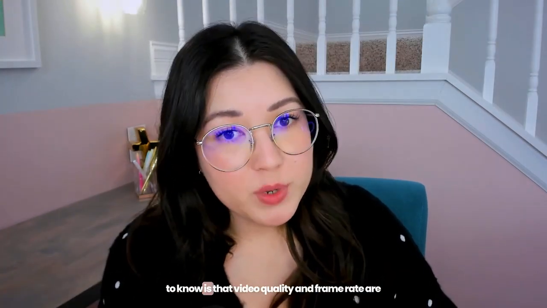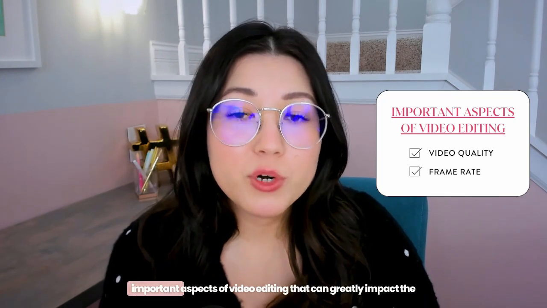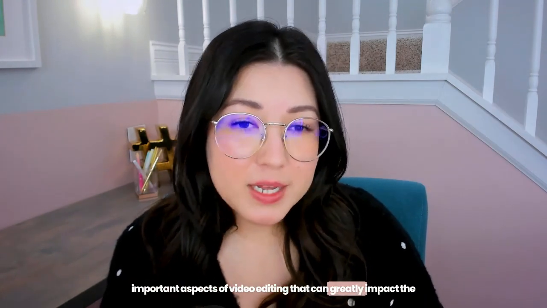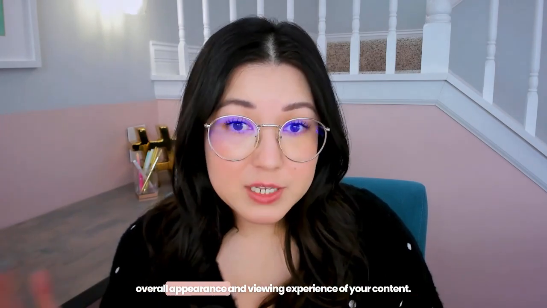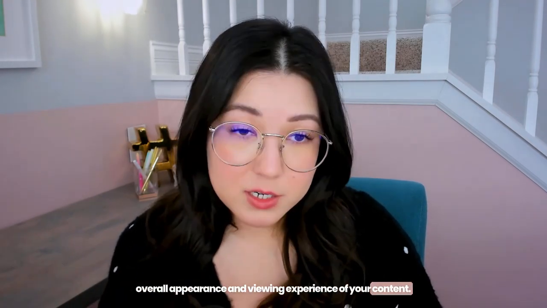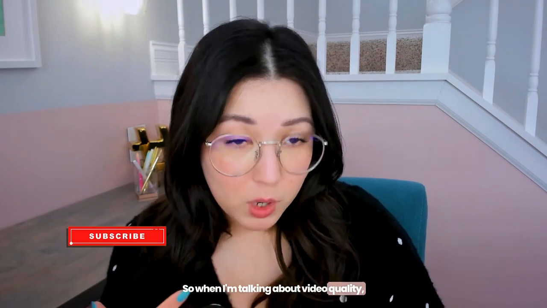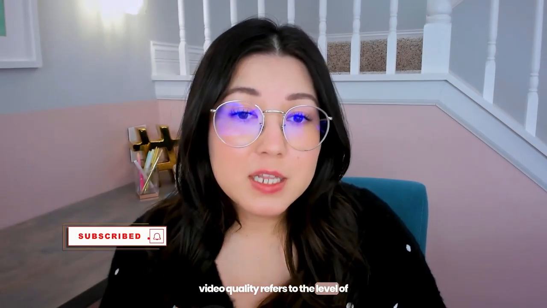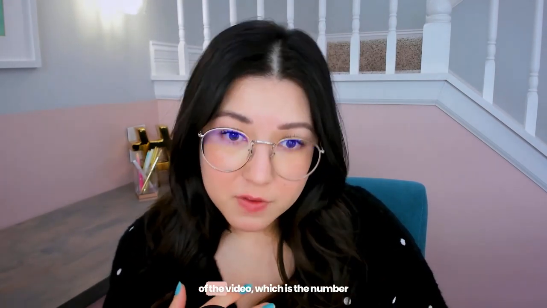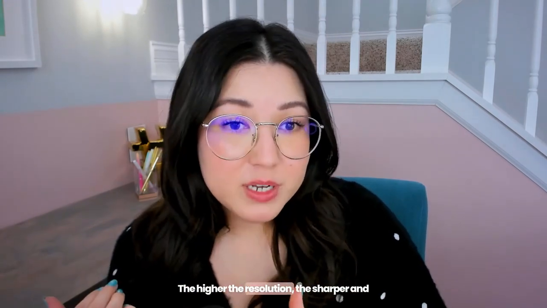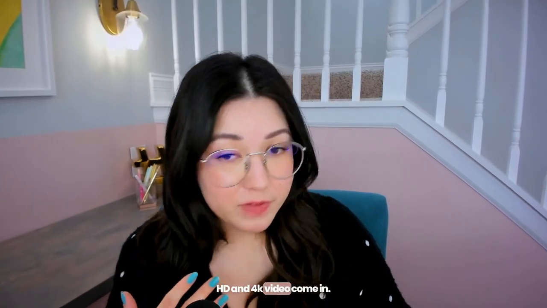The first thing to know is that video quality and frame rate are important aspects of video editing that can greatly impact the overall appearance and viewing experience of your content. Video quality refers to the level of visual detail and clarity in a video. It is primarily determined by the resolution of the video, which is the number of pixels that make up the image. The higher the resolution, the sharper and more detailed the video will appear. This is where terms like HD and 4K video come in.